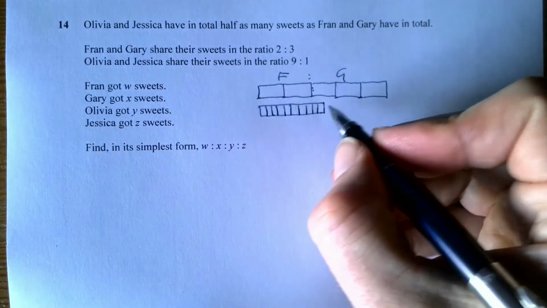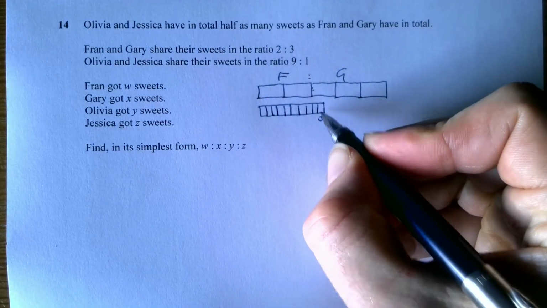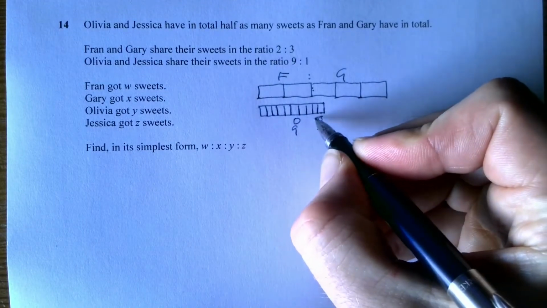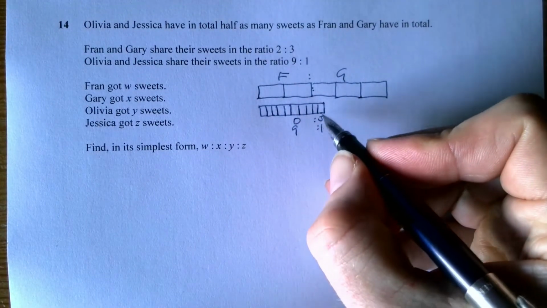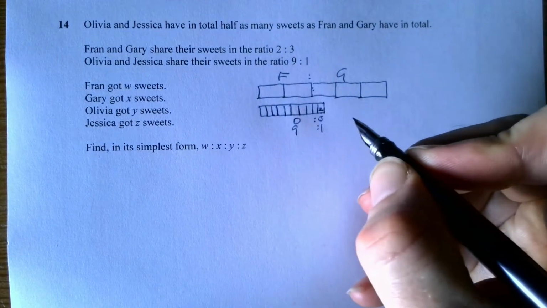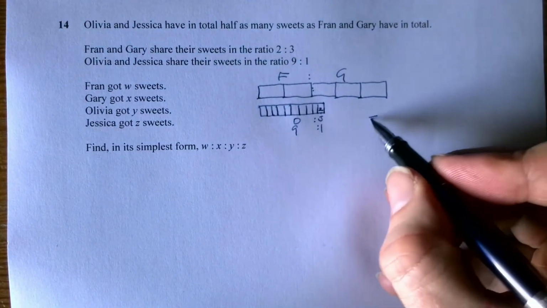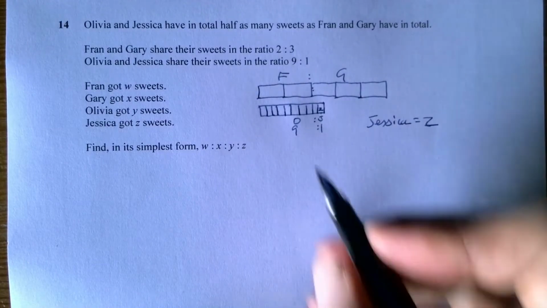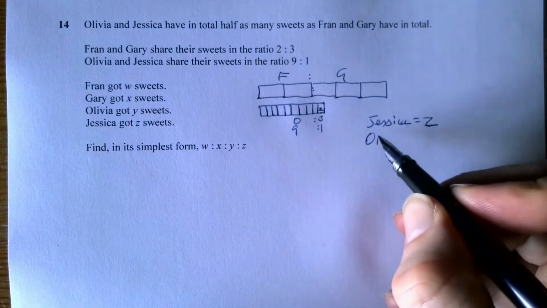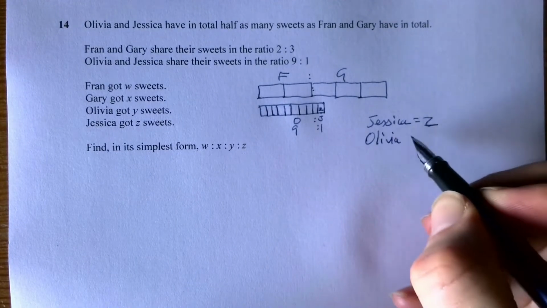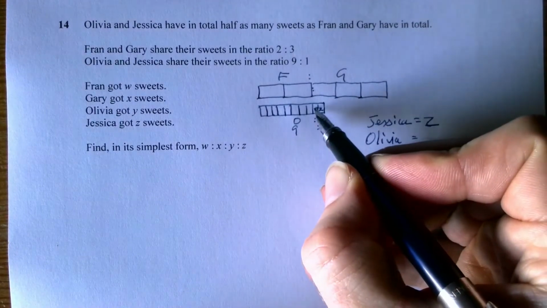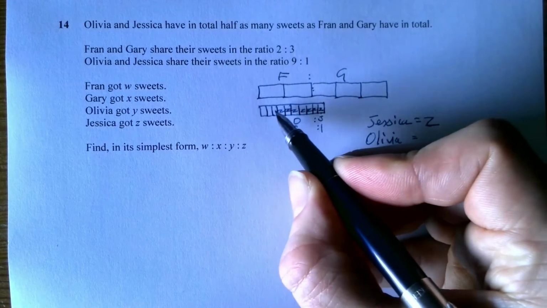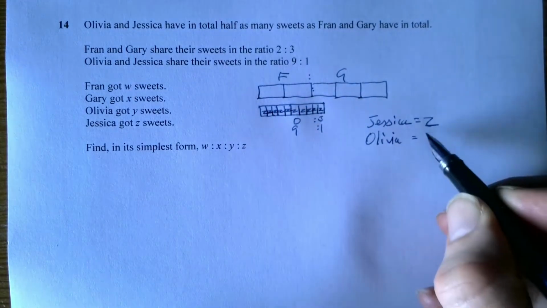They're saying Jessica has got Z, so Jessica is just the 1 to Olivia's 9, isn't it? So Jessica, I'm just going to give her a single Z in there. And I'm just going to write down, right, Jessica equals Z. So if that's true, Olivia, we know, has got 9 of those in there, hasn't she? 1, 2, 3, 4, 5, 6, 7, 8, 9. So she's got 9.